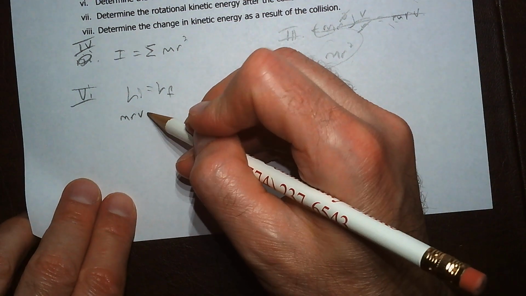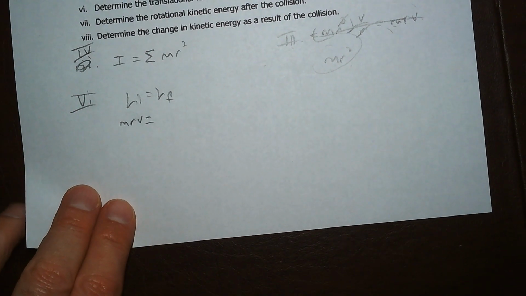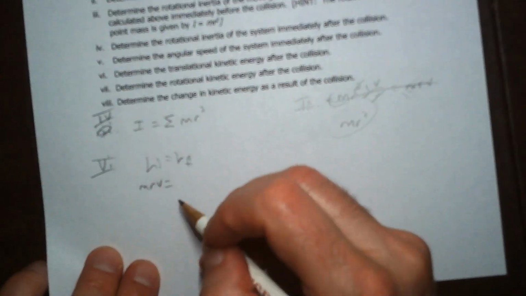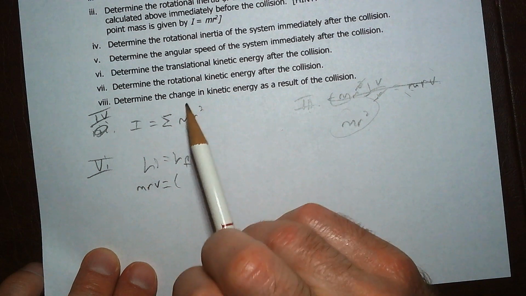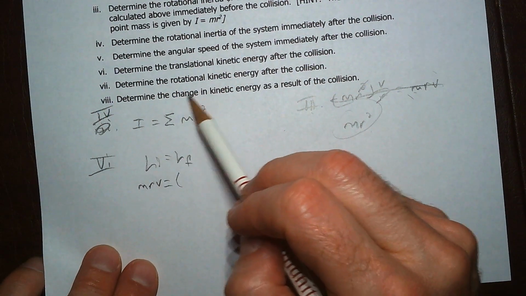Okay, then for the last one here, it's going to be I for the whole thing, which would be this I that we found here.